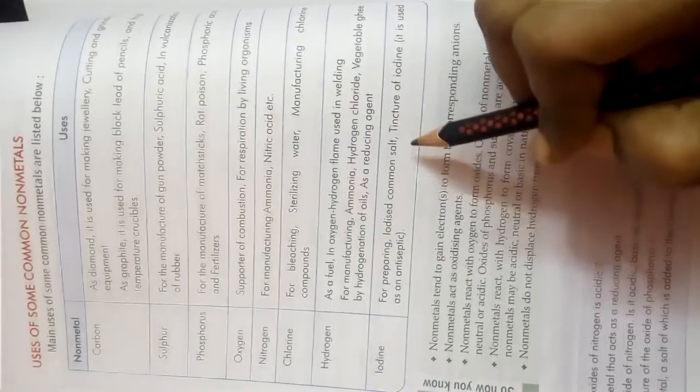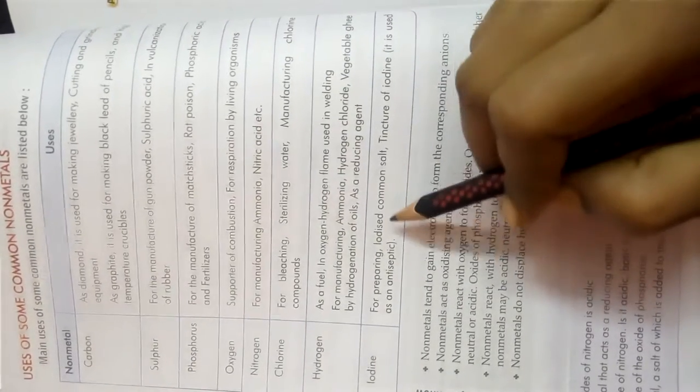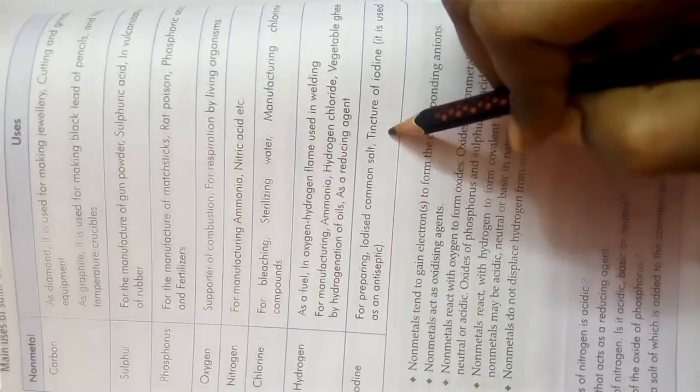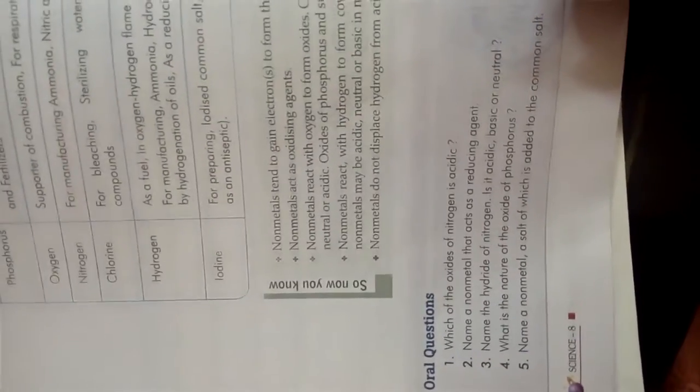So children, these are all the uses of nonmetals, but some other nonmetals also have lots of uses. But in this class you have to learn all these things, because any use of any nonmetal can come in the exam. So let's start the oral questions of this chapter.